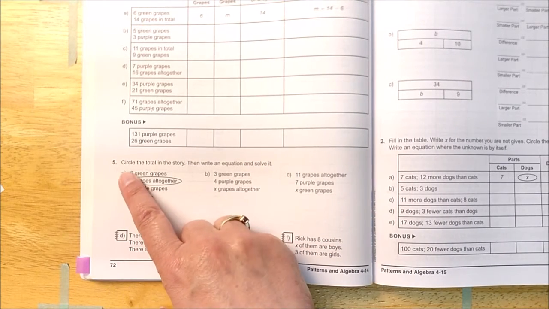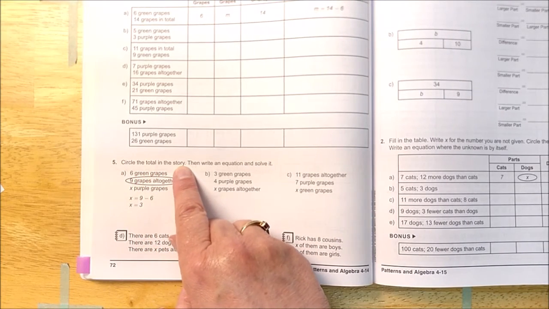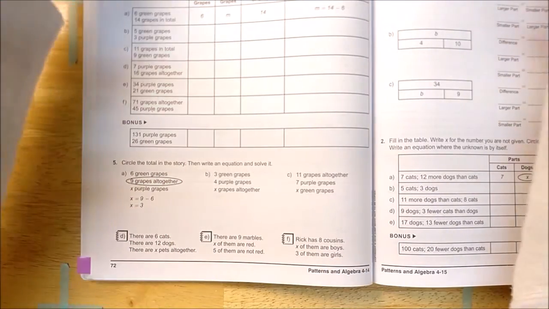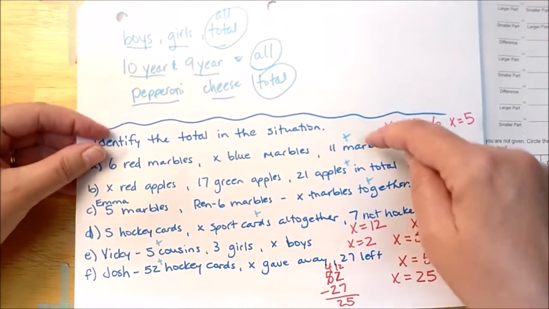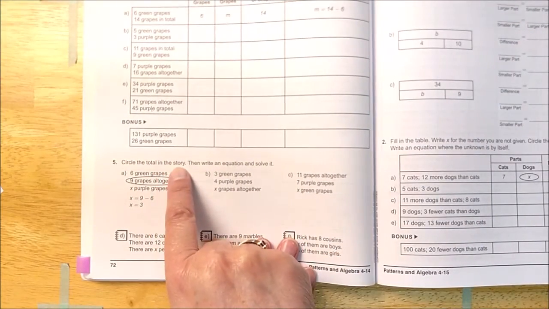Then number 5 says we need to circle the total in the story. Oh, we did that too. My goodness, we've done all of these equations. Here we went and found the totals. Total, total, total, total, total, total. That's what you're going to do. Find the total. Circle it.